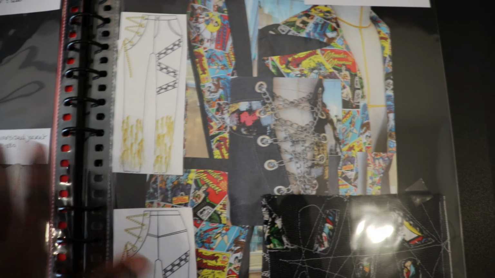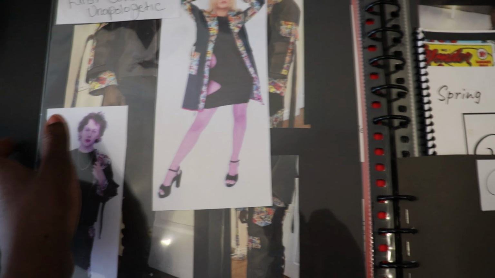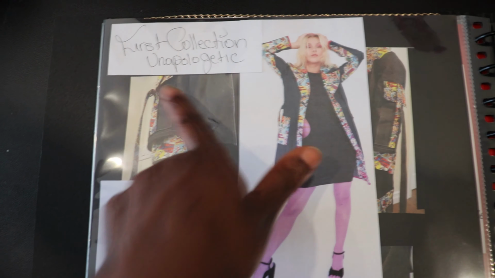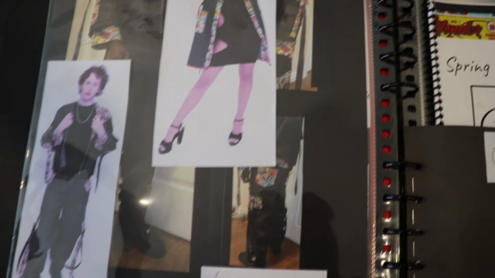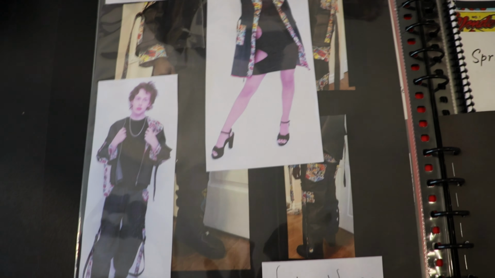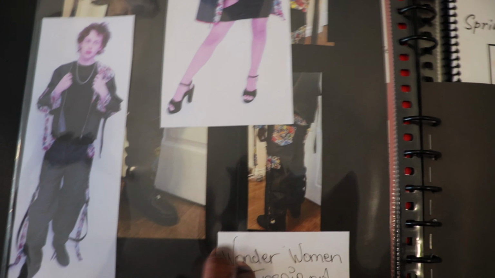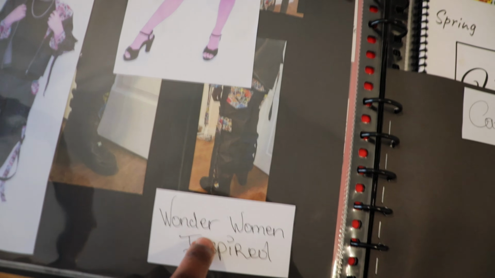And then moving to the next page, this is actually the final look of my first collection. The first collection was unapologetic, period. Like me, I'm not pleasing anybody, I am just going all out. That's me. And then here I have Wonder Woman inspired. So this collection is literally to show that it was inspired by Wonder Woman.